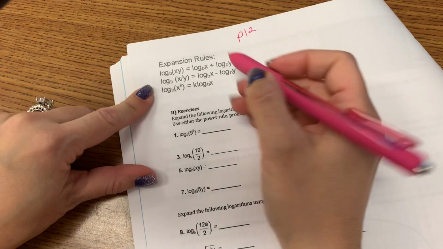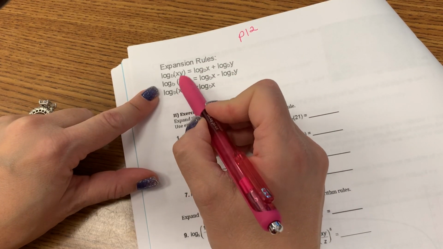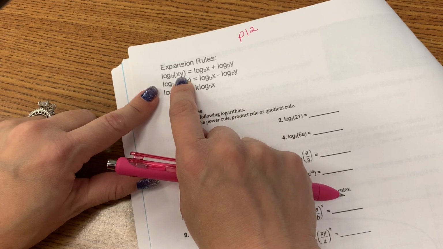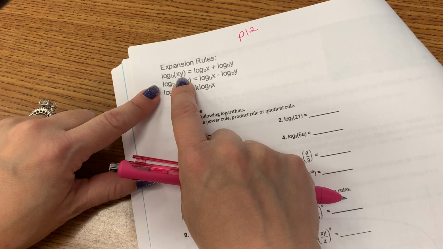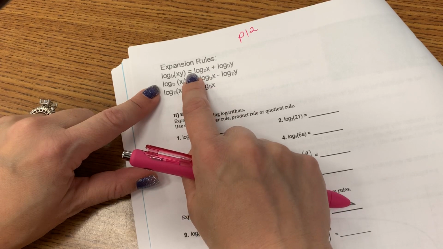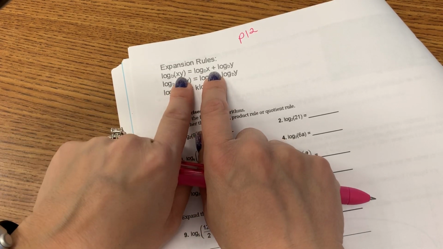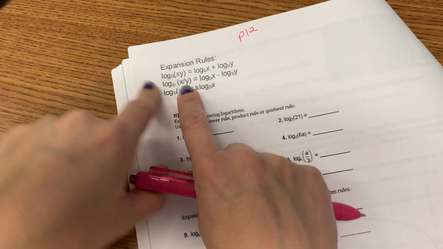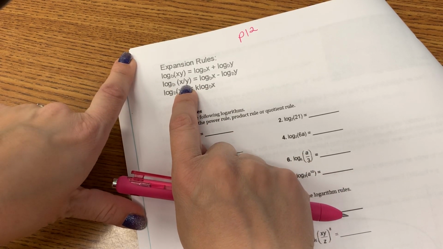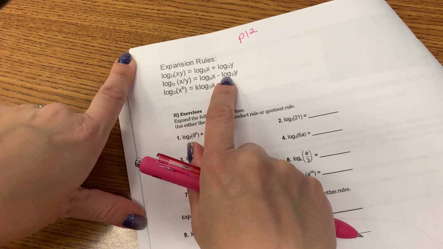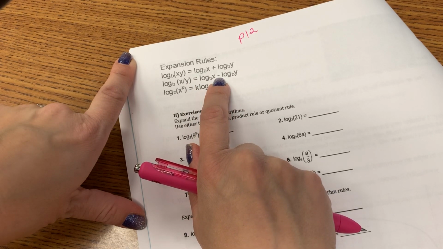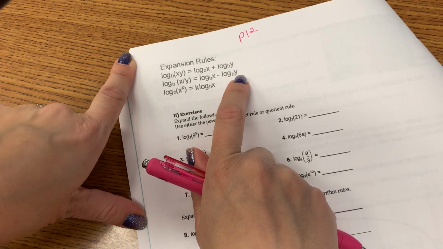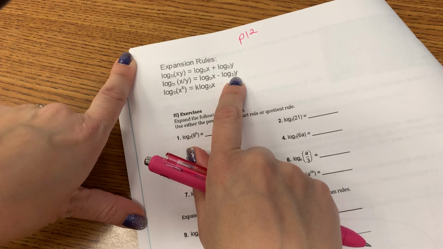So remember, what you're taking the log of is called the argument. So when the argument is a product, when it's multiplied, x times y, I can expand that log to 2 different logs with addition in between. So when the argument is multiplied, we can expand to addition. When the argument is divided, we can expand to 2 different logs with subtraction in between, with the denominator of the argument being the second term.